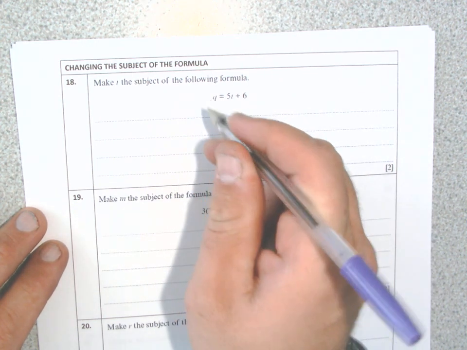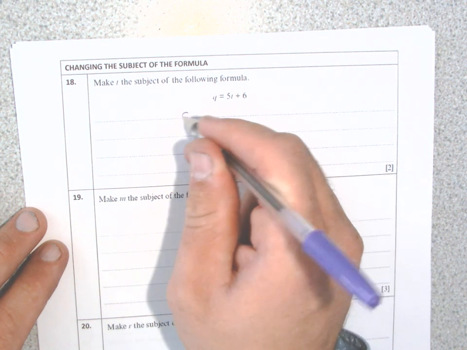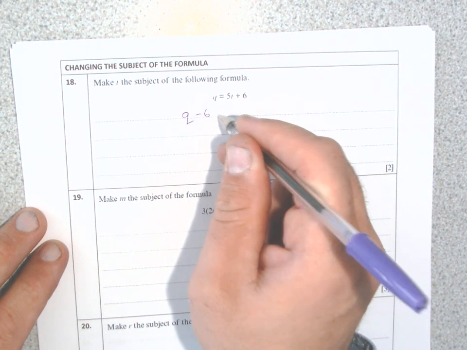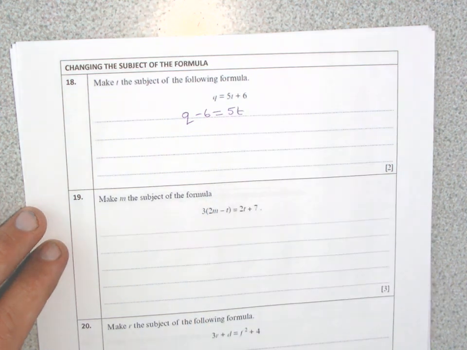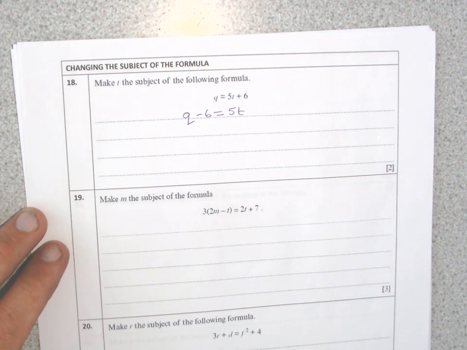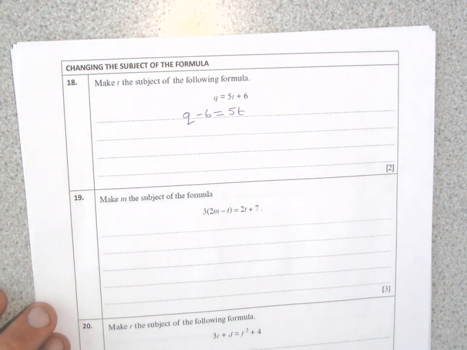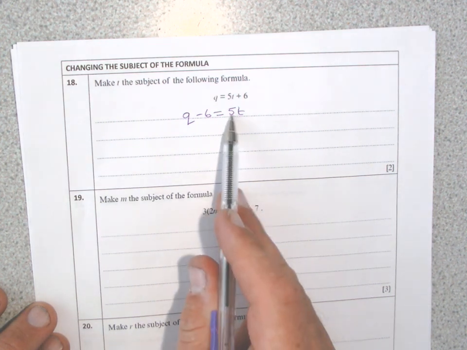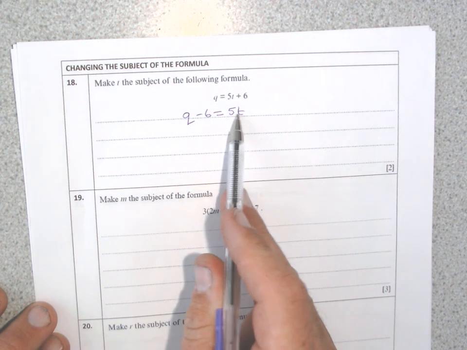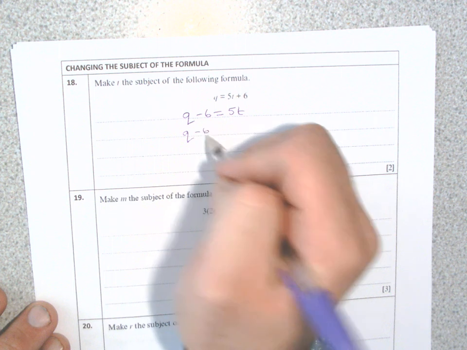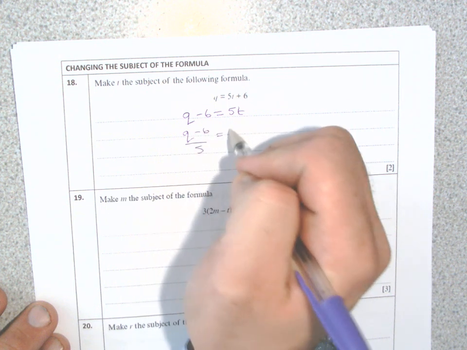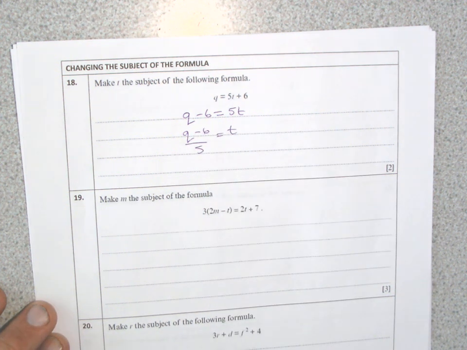What I would do here is, first of all, think about taking the 6 over to the other side. So you have q minus 6 equals 5t. As soon as you do that, you've got 5t on its own. You want to get t equals, so you've just got to get rid of this 5 now, and because we're timesing, take it over and divide. So you have q minus 6 divided by 5 equals t. So there's your answer: q minus 6 over 5 equals t.